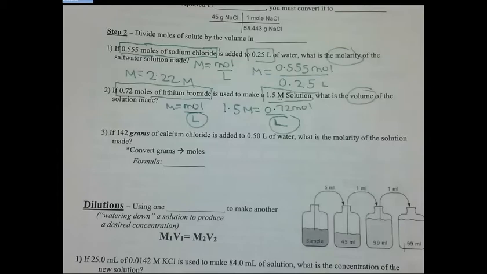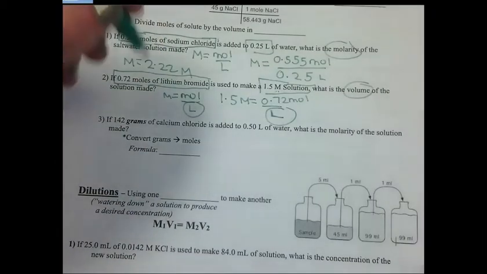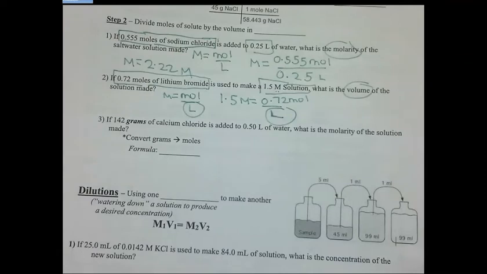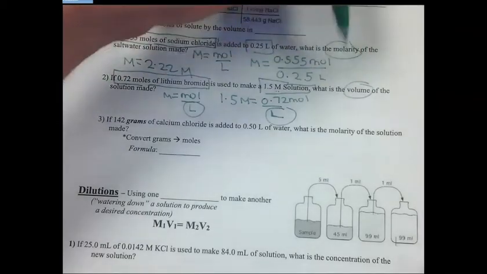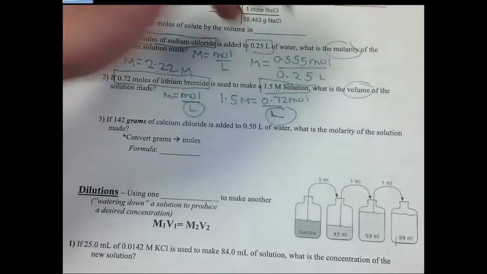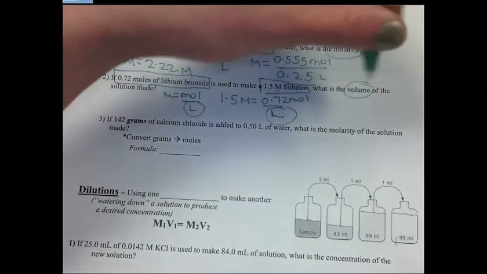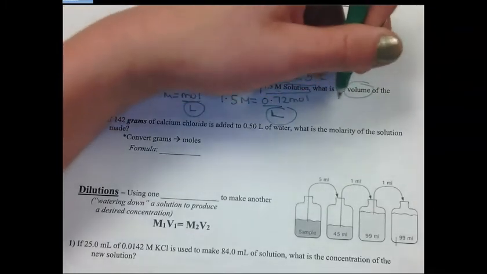And I often tell students, hey, if you struggle with rearranging equations, here's a little quick trick I like to do, because it can be hard to know what to multiply and what to divide.